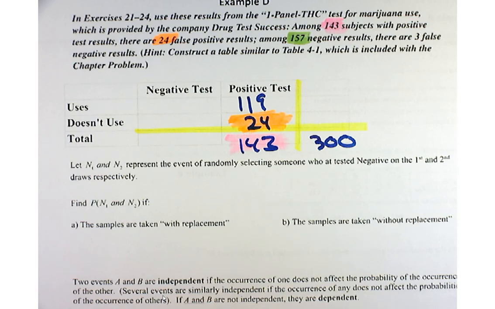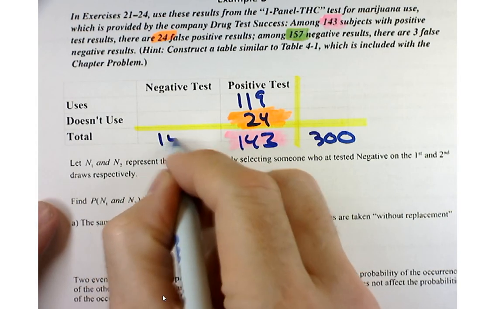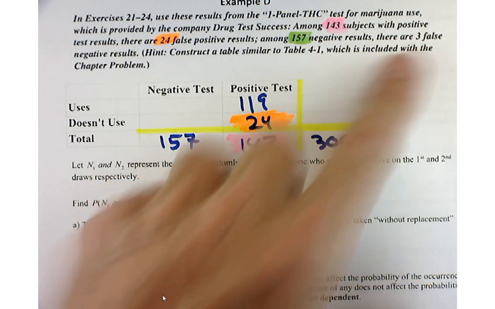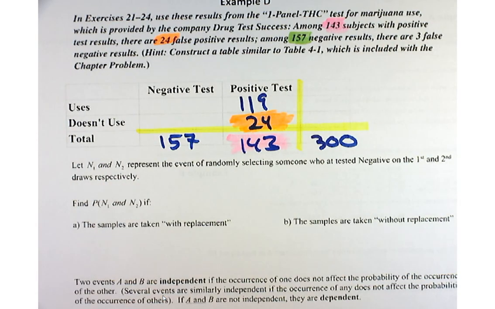Katerina, yeah. In the total. 157, that goes down here. And then it says there are 3 false negative results. Dylan, where am I going to put that 3 false negatives?